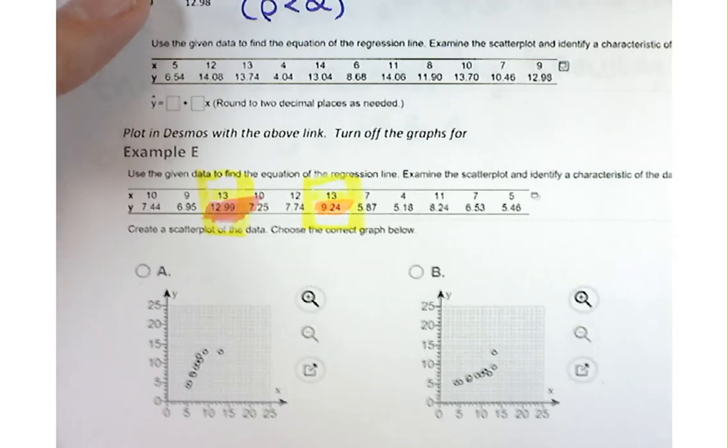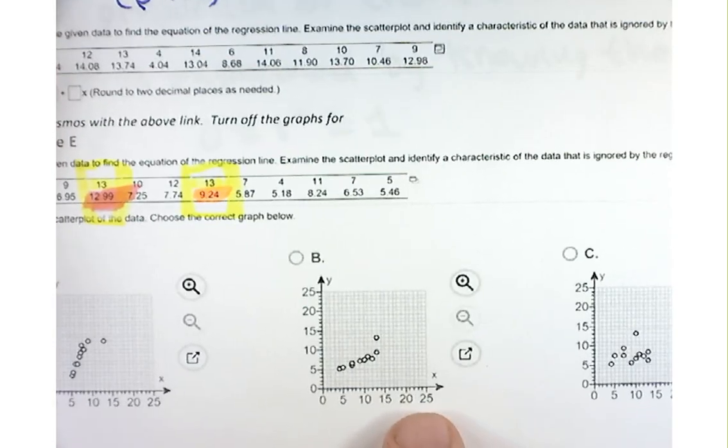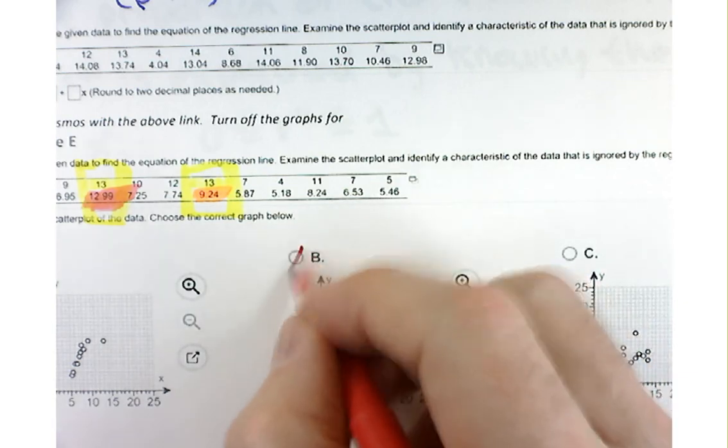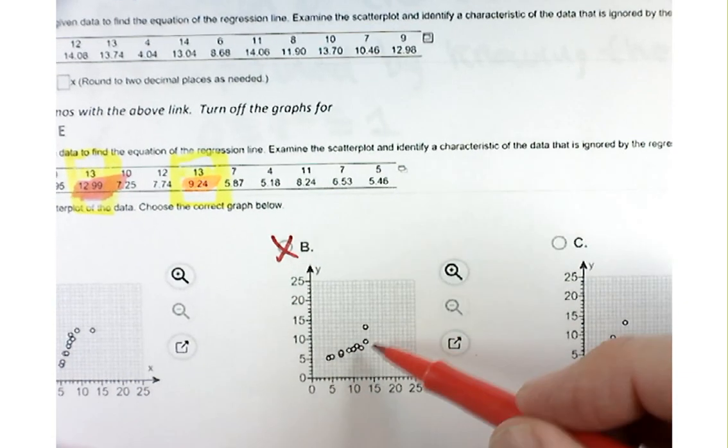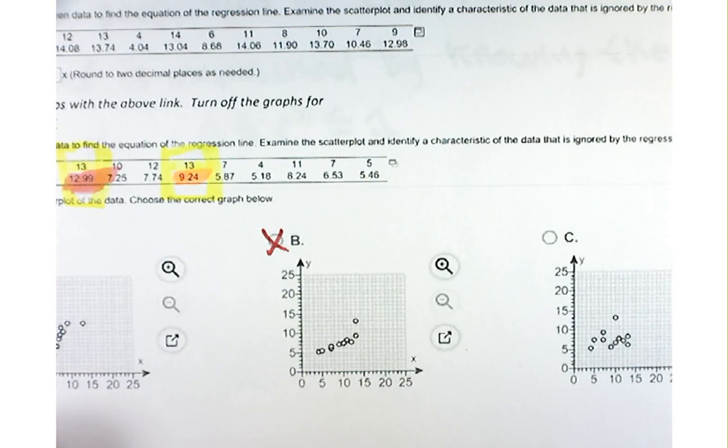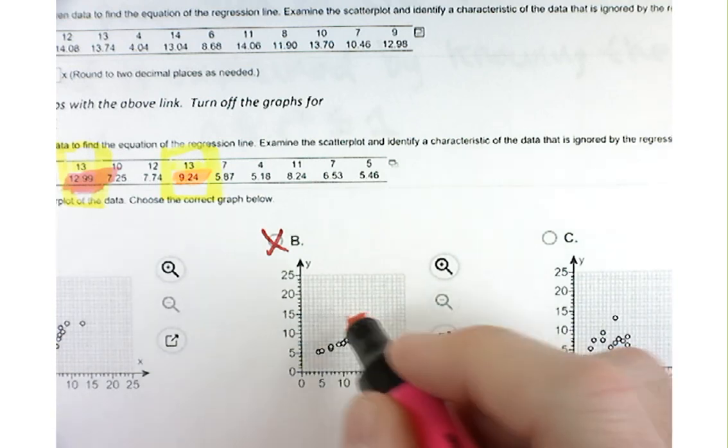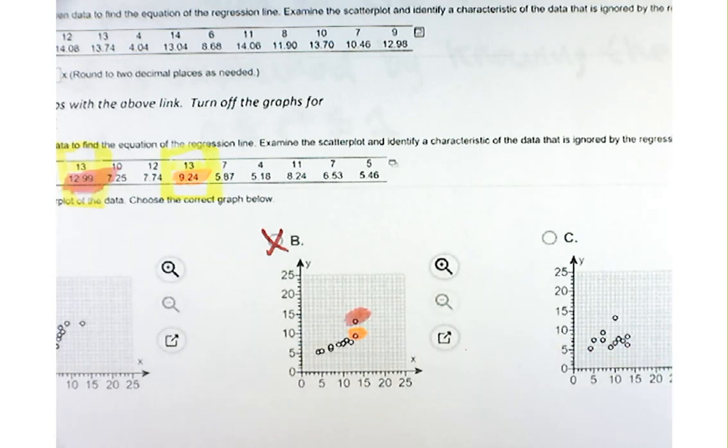So you start looking around. Well, you look for x equal 13, you look for two values to be about the same, and that would be with this graph right here. Now there's nothing wrong with just dumping this into StatDisk and plotting it. Just want to point out that there's a different way to do this one. Just by realizing that, oh, those are the 2 points that they're talking about right there.